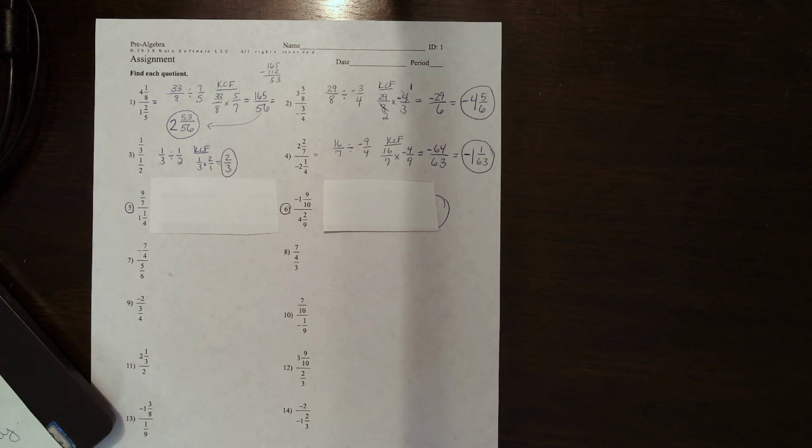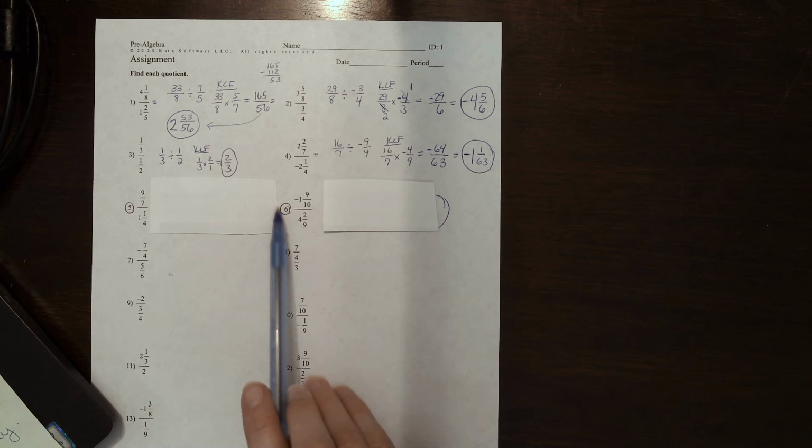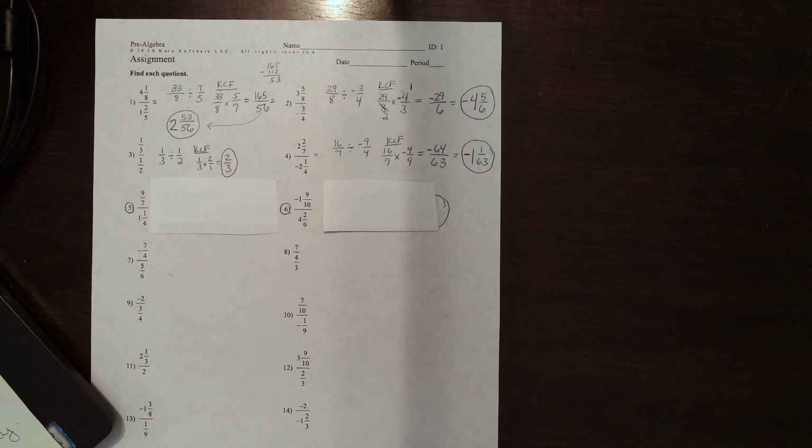I would like for you to pause the video at this time and work on numbers 5 and 6. Play back the video when you are done solving.